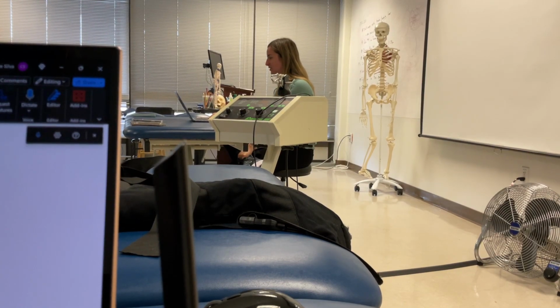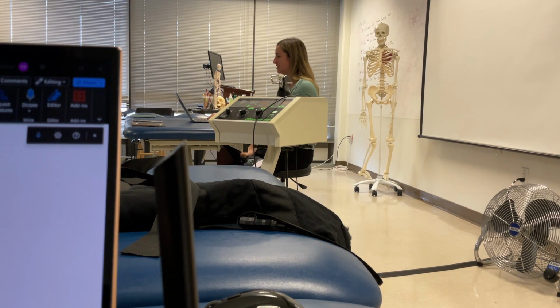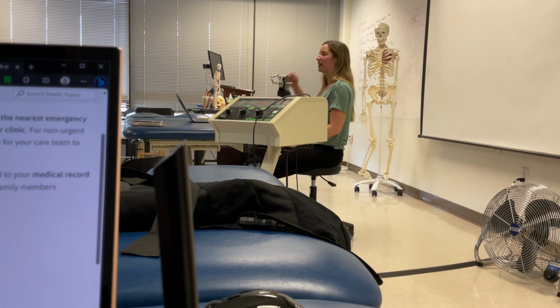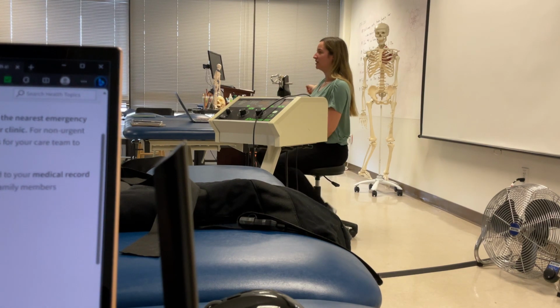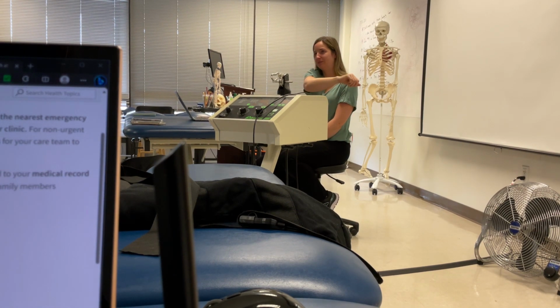Transverse plane, horizontal plane, yep. Alrighty, well, we just talked about protraction and retraction with the jaw, so we're good on that one. Horizontal adduction and abduction occurs at the shoulder, for example, or at the hip. What combination of movements would that include? Let's talk about the shoulder. If I were to horizontally adduct my shoulder, what combination of movements am I utilizing to do that?